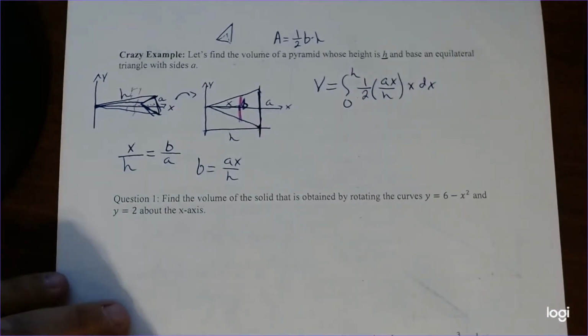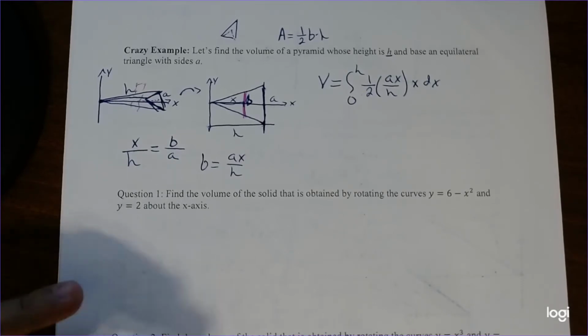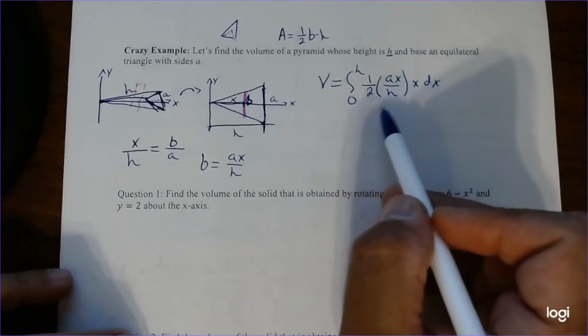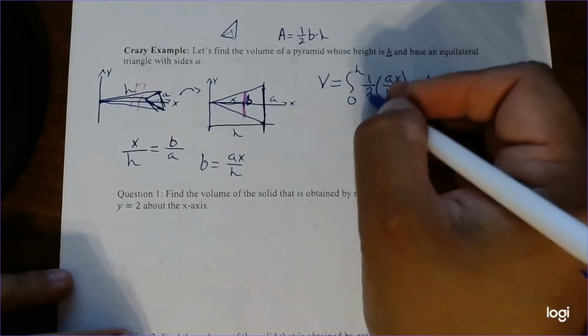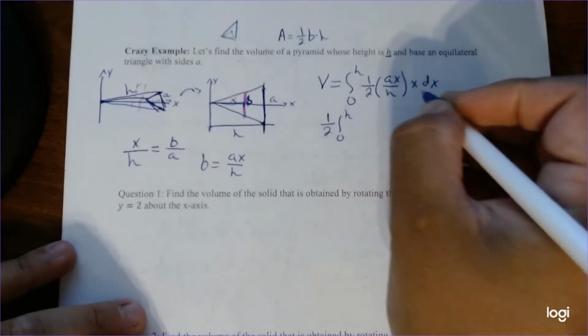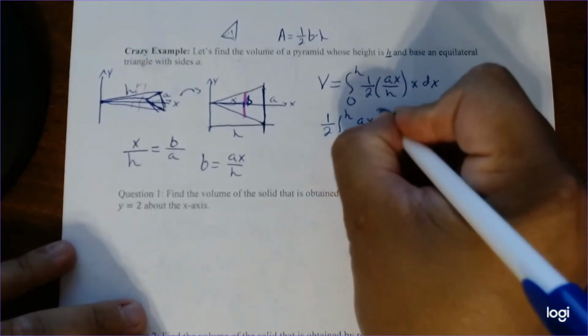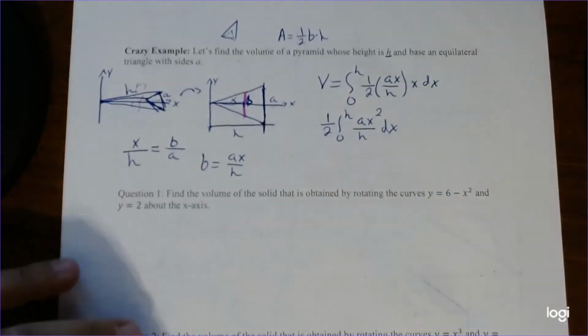I told you it's kind of a crazy example. You can do very, very much theoretical stuff with this kind of problem. But again, the whole process is just getting there. So once you get there, it's actually not that bad of an integration to deal with. So, for example, we could bring the 1/2 outside, and then we just have ax squared over h dx. And notice a and h are constants.